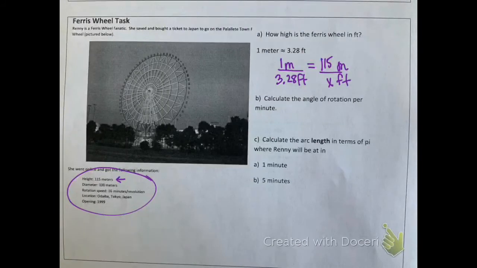So from here, you could just cross multiply. So 115 times 3.28 is 377.2, and that's equal to x. So 377.2 feet. That's our first part.